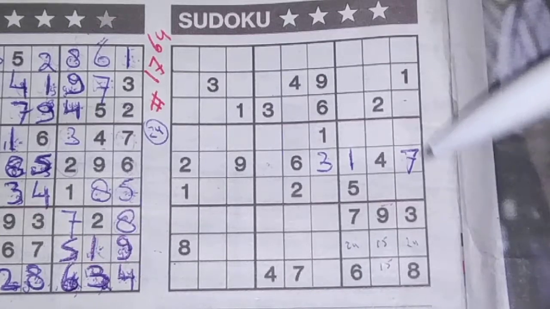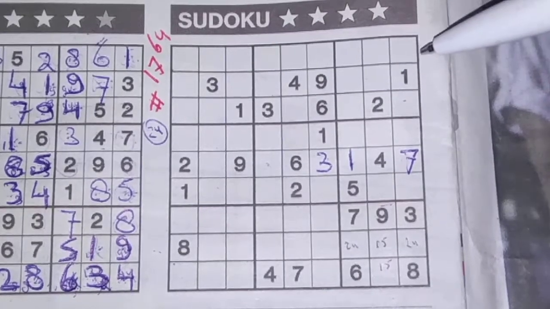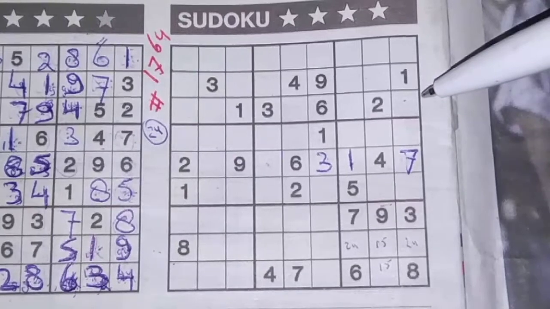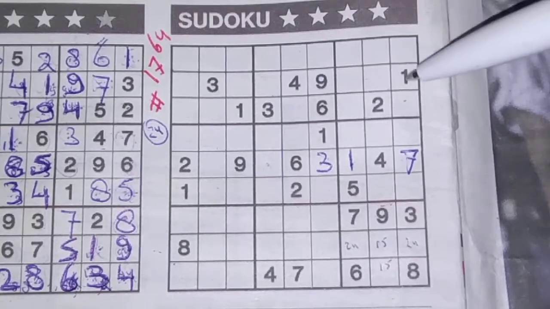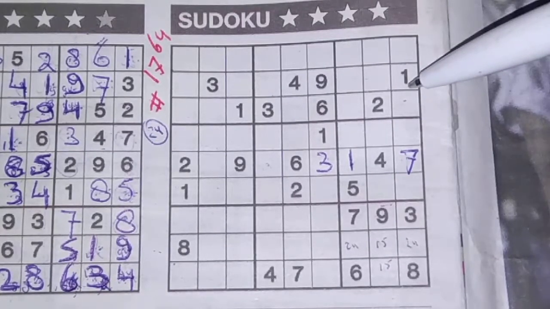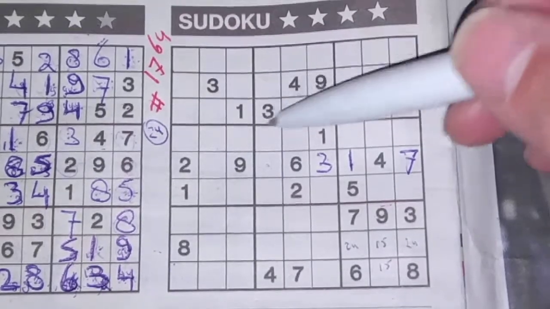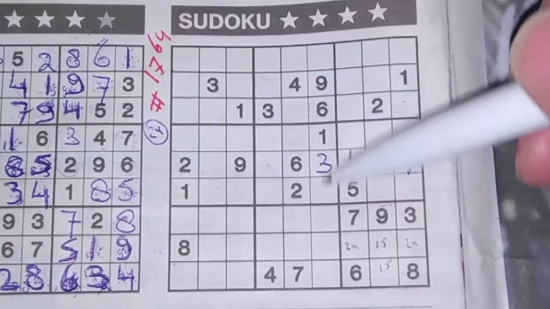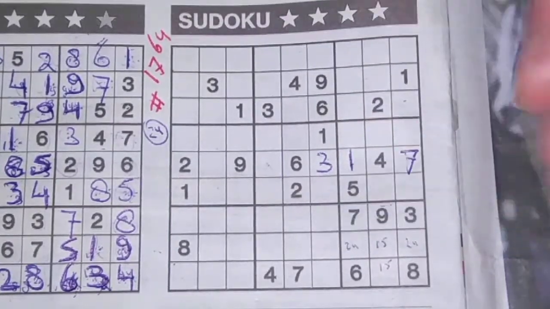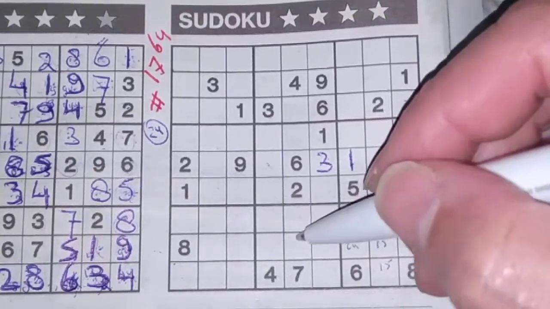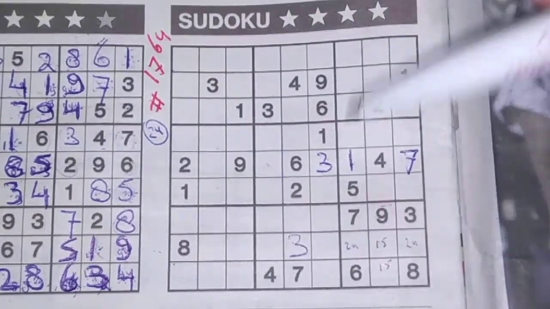And do we have a pair here? No. Let me think. Number 5. 3 in this column, 3 in that column, so in the middle column. The only 2 places for the 3 should be here or there. We see here 3, no 3 there, 3 should be there.